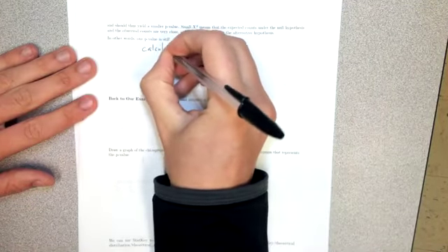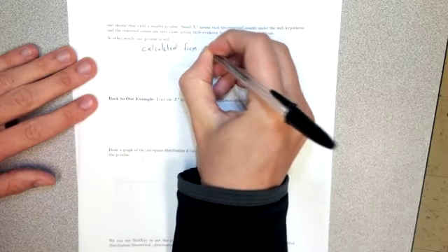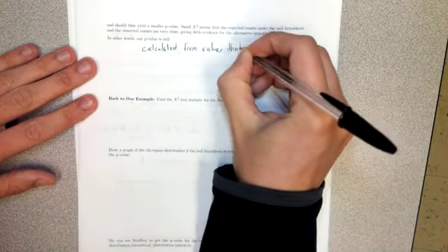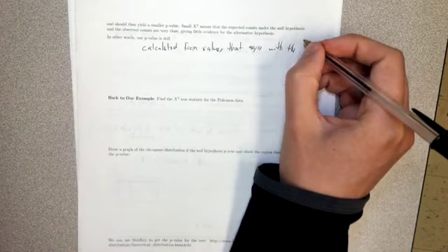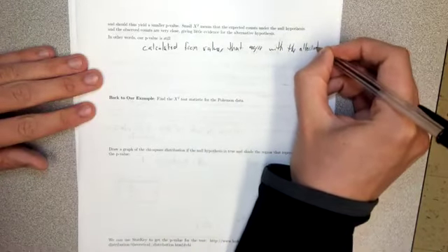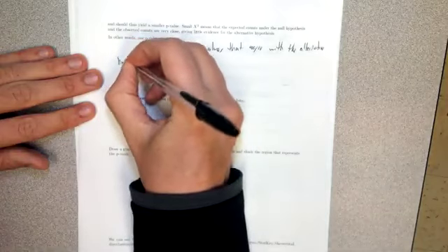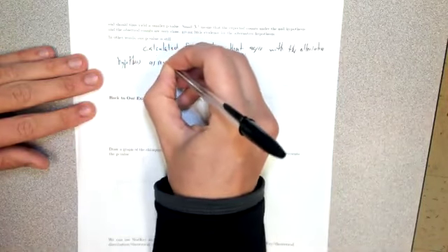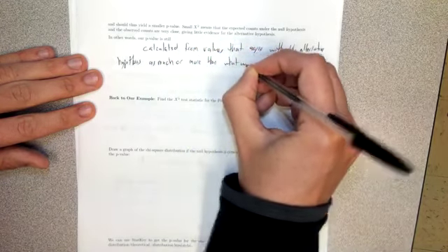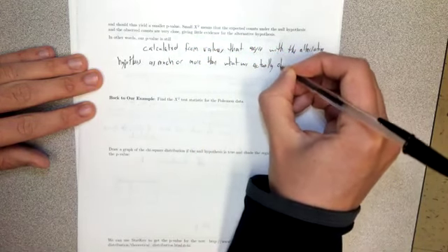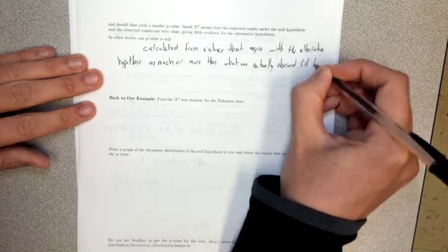So that's all written out on this handout. Our p-value is still going to be calculated from values that agree with the alternative hypothesis as much or more than what we actually observed. And again, all that is assuming the null hypothesis is true.